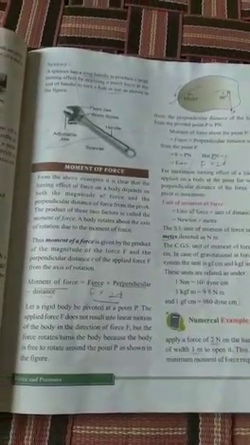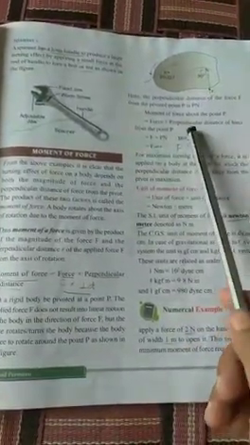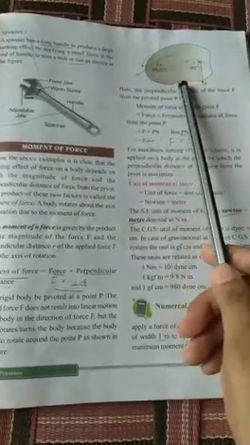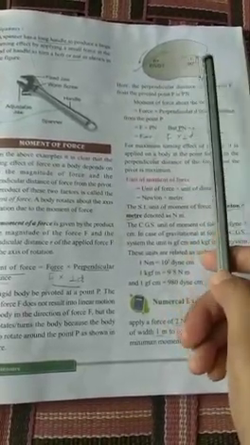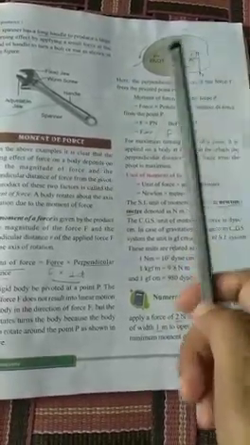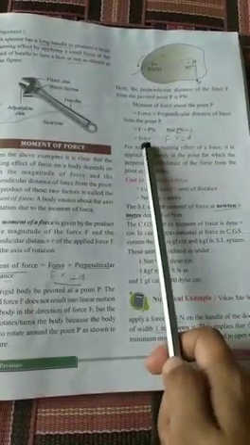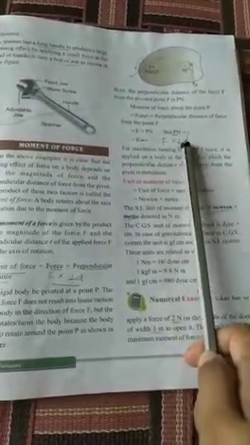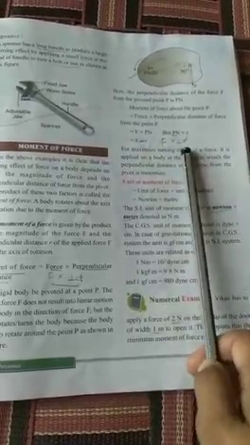So the formula for moment of force becomes force multiplied by perpendicular distance. Perpendicular distance we can mention with the help of r and force with symbol F. So we can write F multiplied by r, or F multiplied by perpendicular distance, in an abbreviated form.